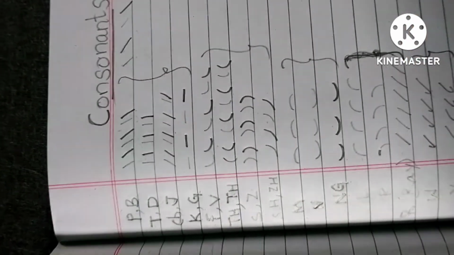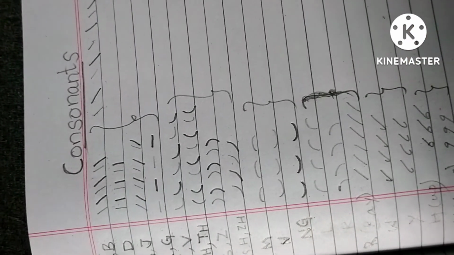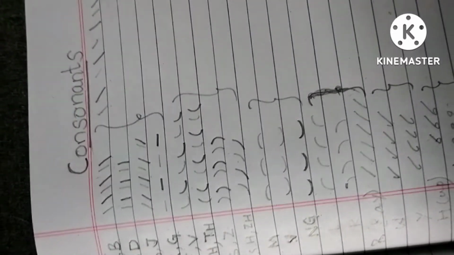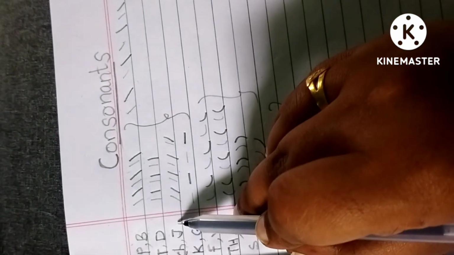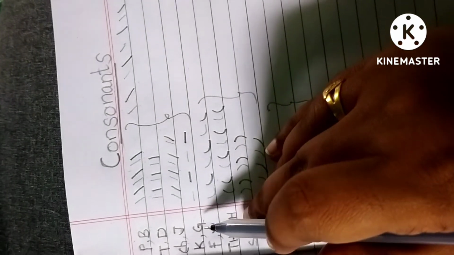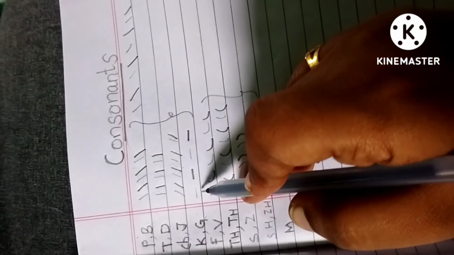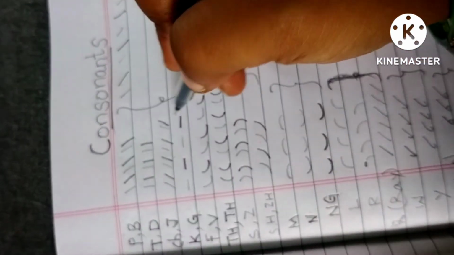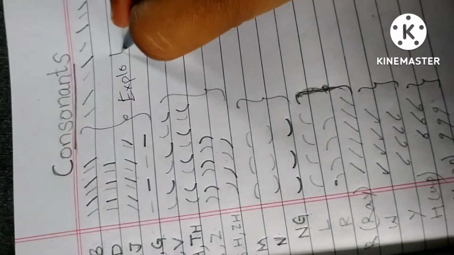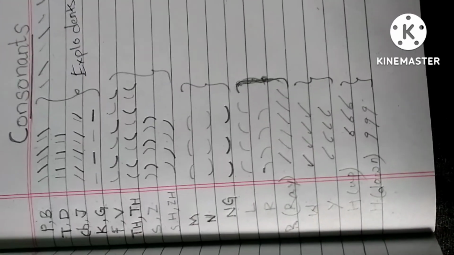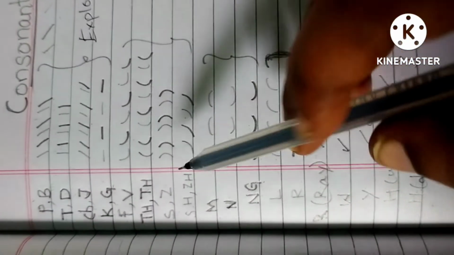So those are our consonants, how they form. Next, the division, how the consonants are divided. All straight strokes, P, B, T, D, J, K, G, are called explodents. Next, F and V, that is upright or sloping curves.